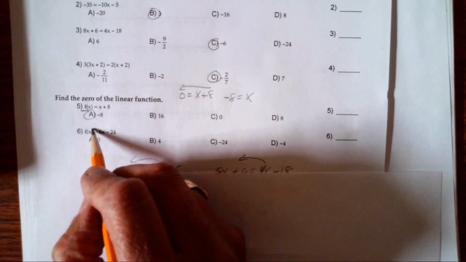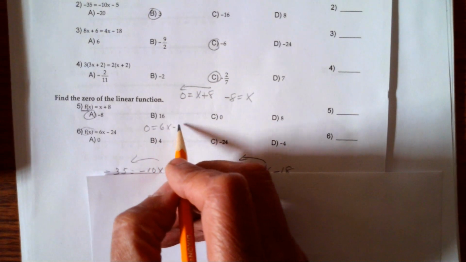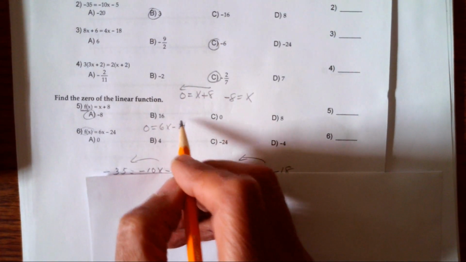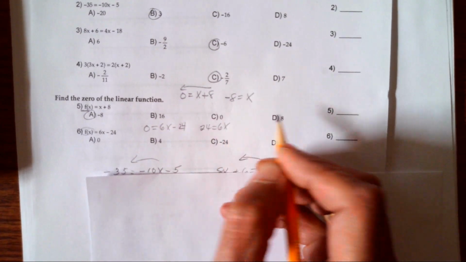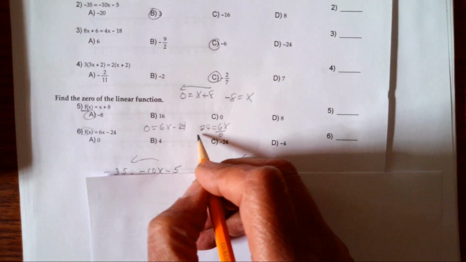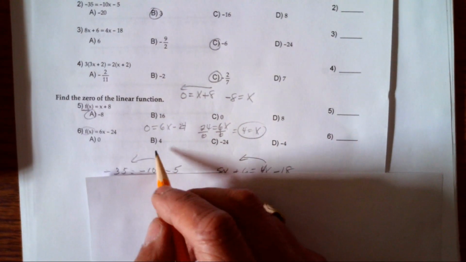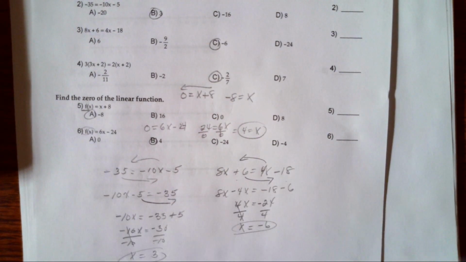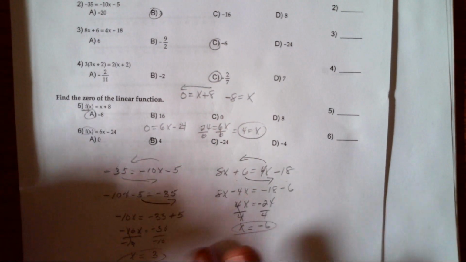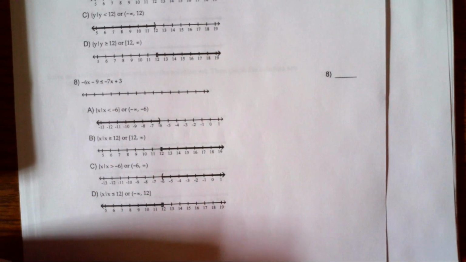And the same thing here. To find a 0 means to replace f of x with 0, and solve the equation. Bringing the 24 over to the other side, I'd have a positive 24 equal to 6x. And dividing both sides by 6, x would be equal to 4, or 4 equal to x. Either way, let it be. That's the first 6. Pretty straightforward, nothing much there. Not a heck of a lot. Alright, next is the graphing, the inequalities.